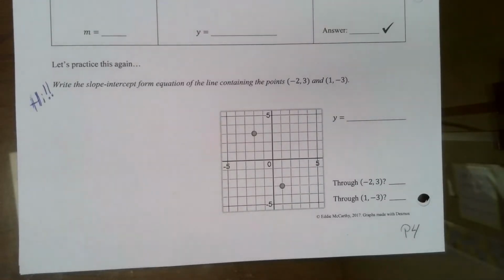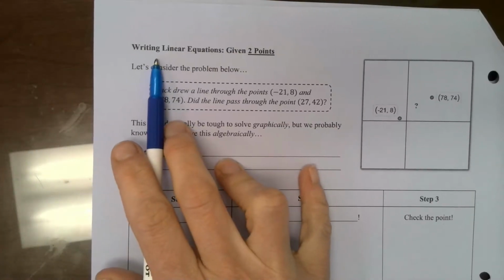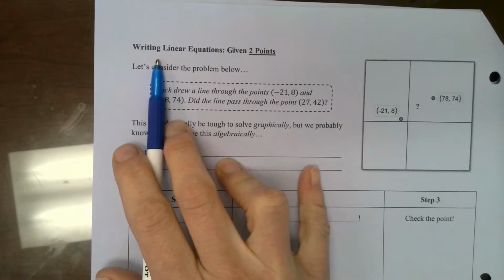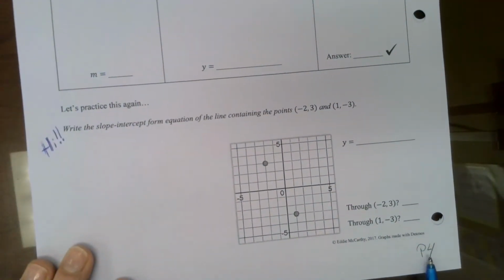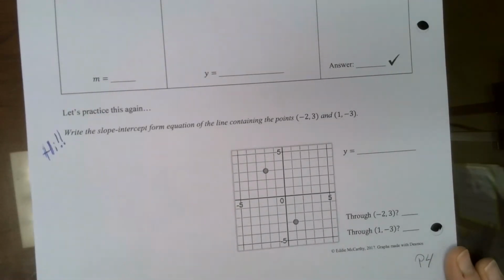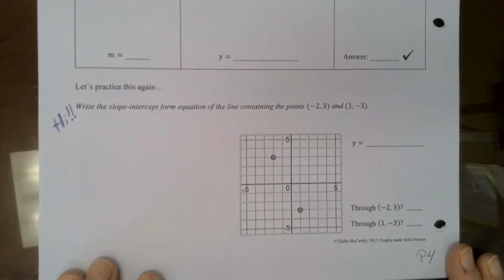Hey, 8th grade. So here we are in our purple packet. I'm continuing with writing linear equations given 2 points. We're on page 4, purple 4. I have 5 problems we're going to work through for this video.